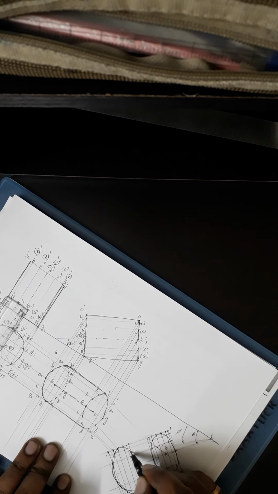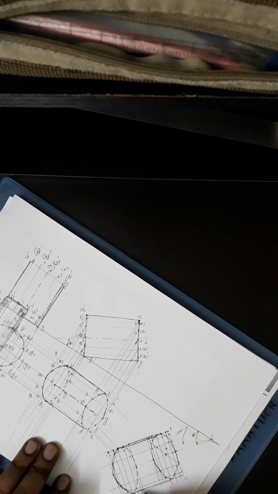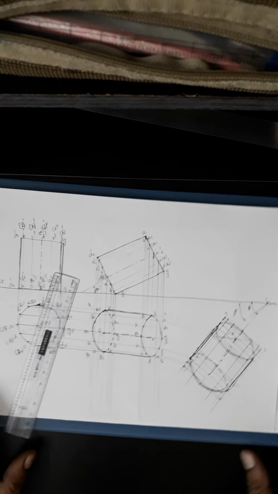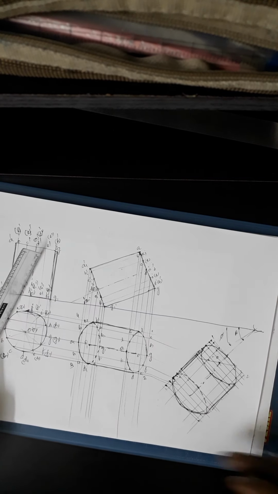So this will be a dotted line, right? The outermost curve, right? So axis. So redrawn. Next looks bigger. So redrawn in this position. Okay.